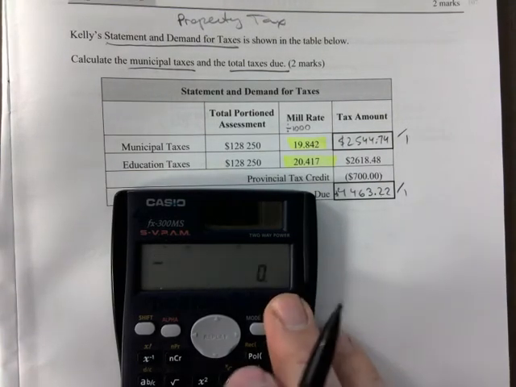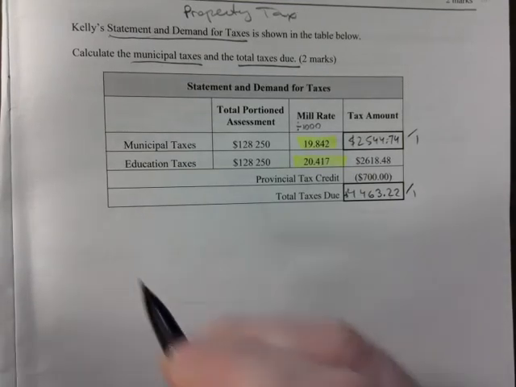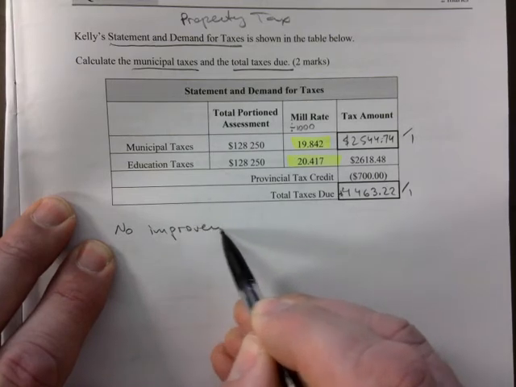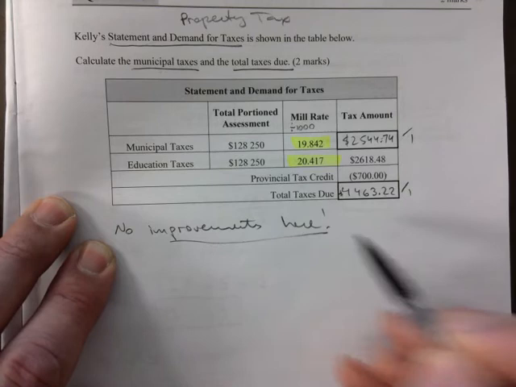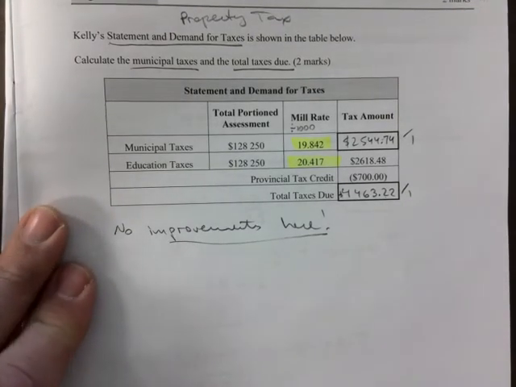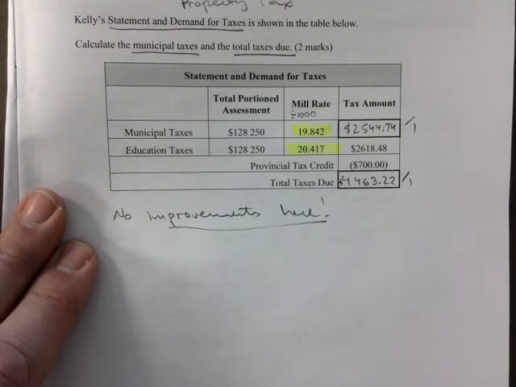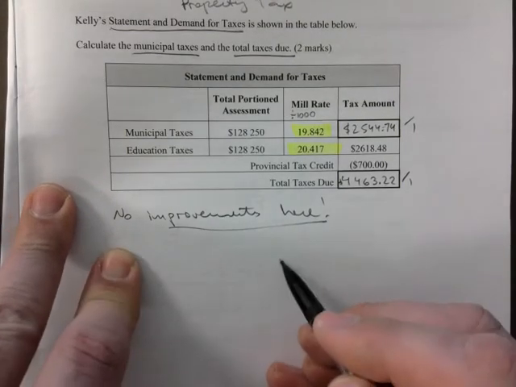There would be no half marks here. You either get it or you don't. And watch this, there are no improvements here. Watch out, there could be a local improvement, like lane paving or lane oiling or anything like that. That's based on the frontage of your house.